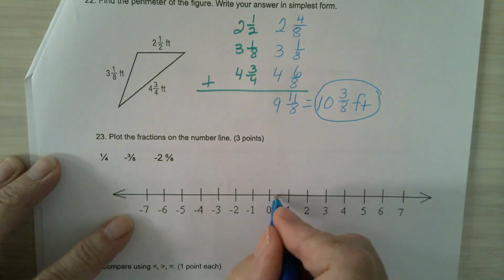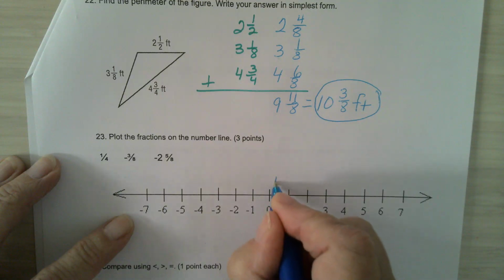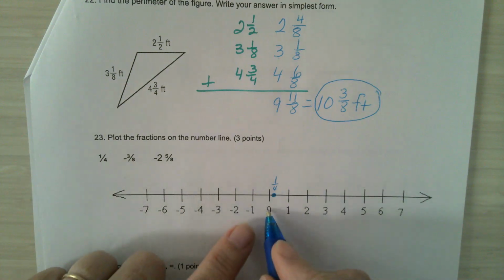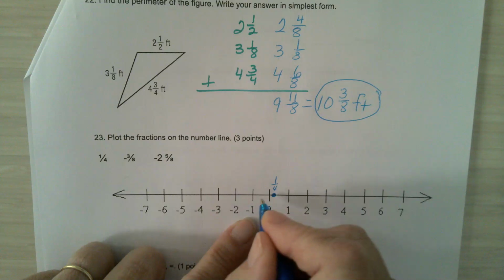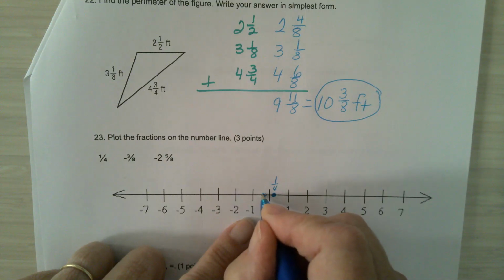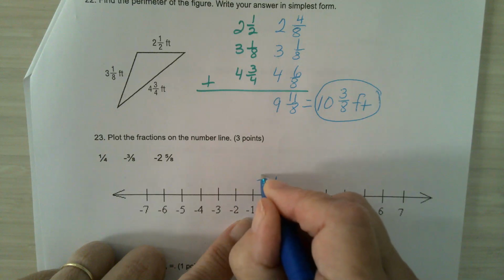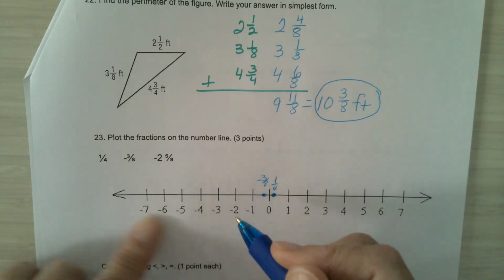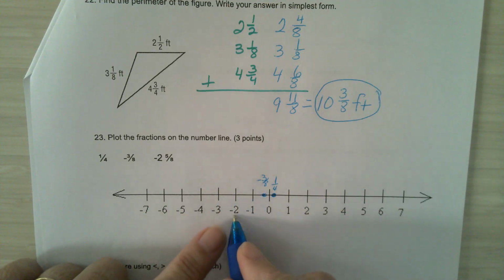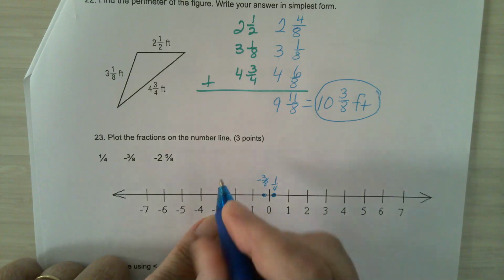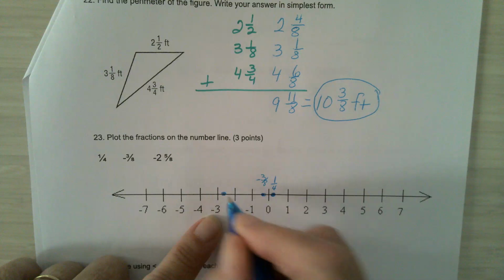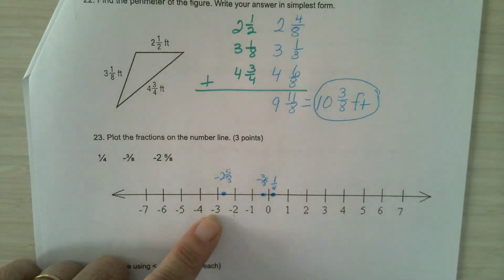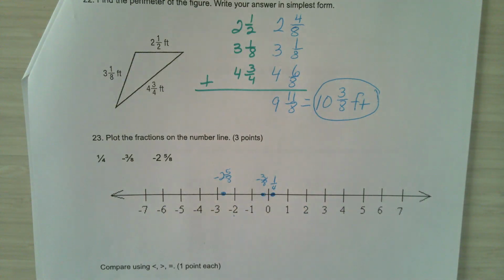1/4 is closer to the 0. Negative 3/8 is going to be in the middle between 0 and -1. Negative 4/8 is in the middle. It's just going to be a little bit closer to the 0. In the middle, just a tiny bit closer. Negative 2 and 5/8 is between negative 2 and negative 3. A little bit closer to the negative 3. Any questions on how to plot your points carefully?